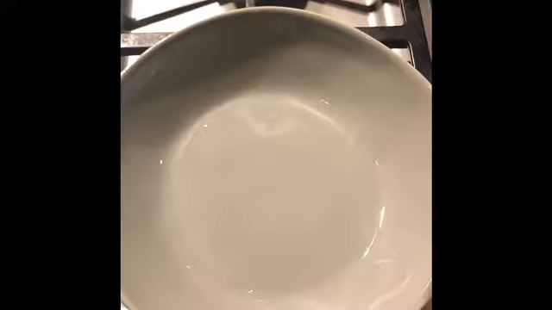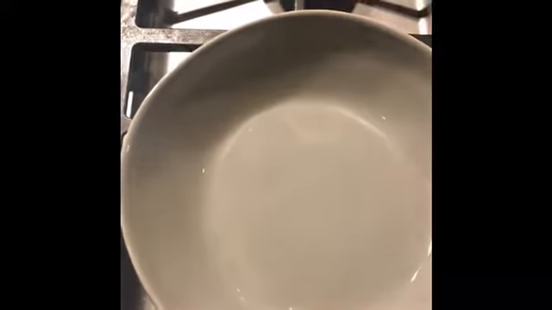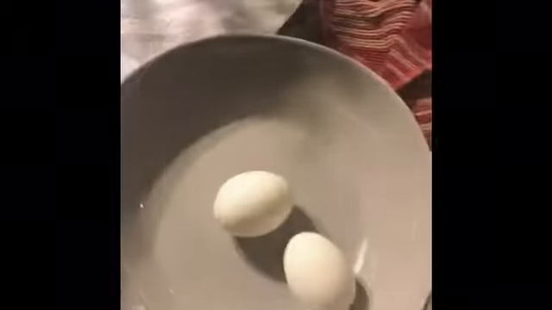Since the boiled eggs are done, we're going to take them out and try to cool them off. With the eggs boiled, we're going to try to crack them. You just crack them and release the shells, so the eggs come out of the shell, and you're done here.